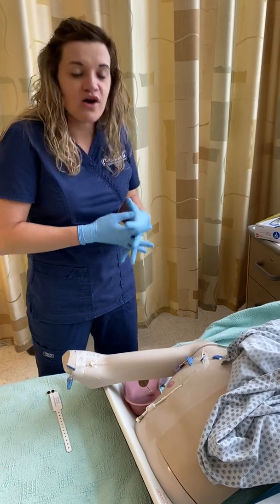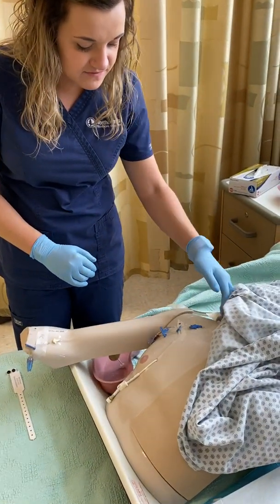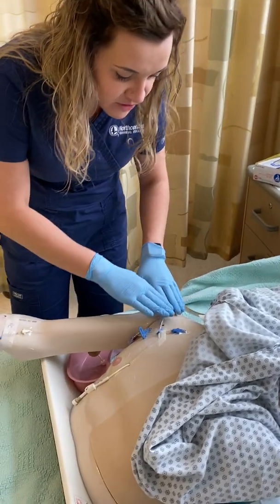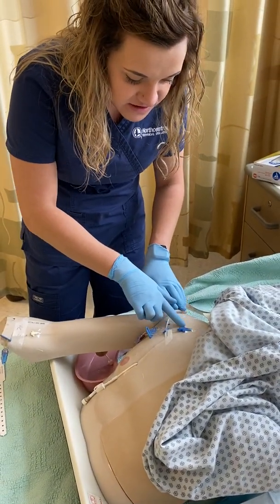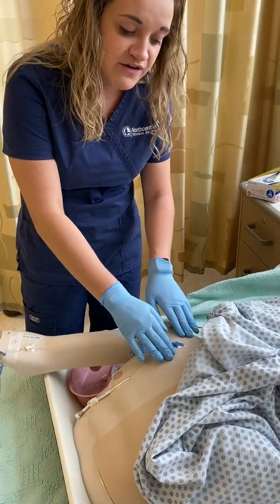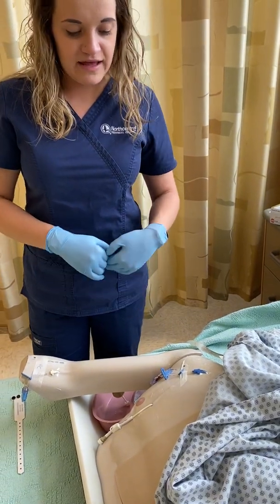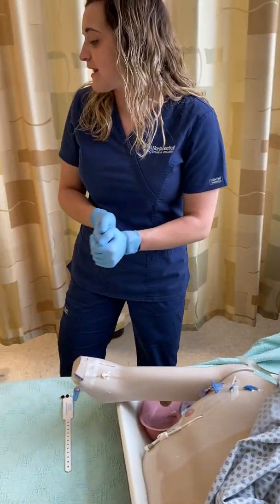So now I'm just going to go ahead and assess the access device. I'm looking for redness, no edema, ecchymosis, drainage, and it is very well approximated and the dressing is intact. So we can go ahead and give that medication.